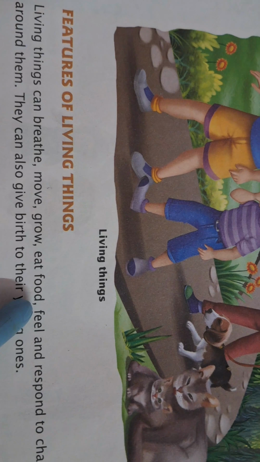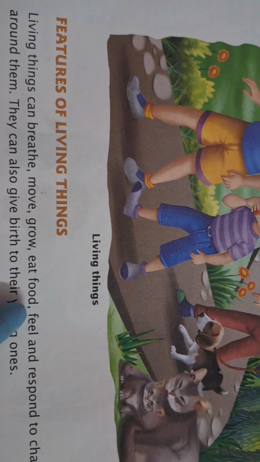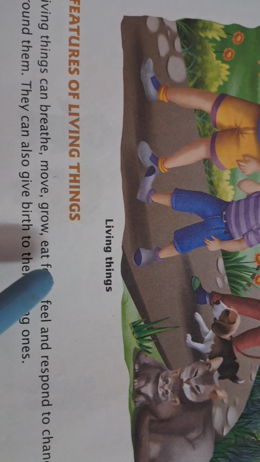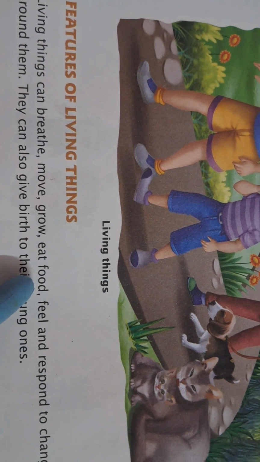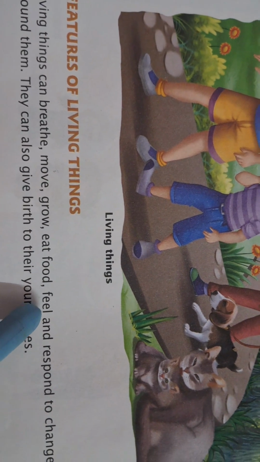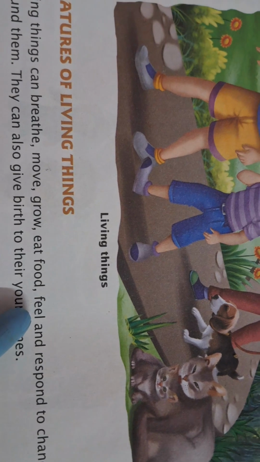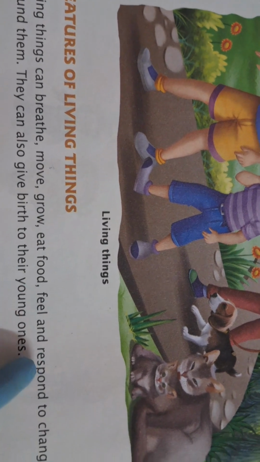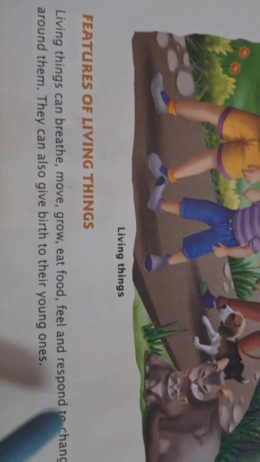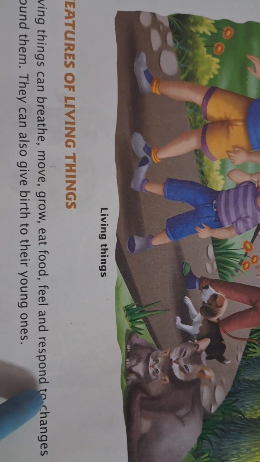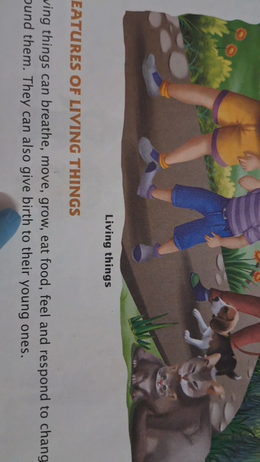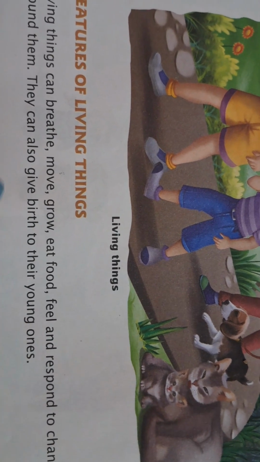And eat food. Maybe we can't consider it like us, but we consider it as observing the water. And it will feel. So a plant will feel. Like the touch-me-not plant, they will feel and respond to changes around them. They can also give birth to their young ones.